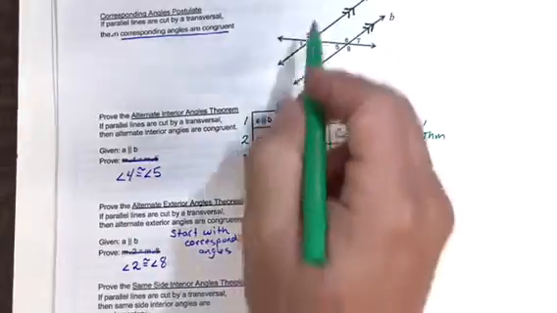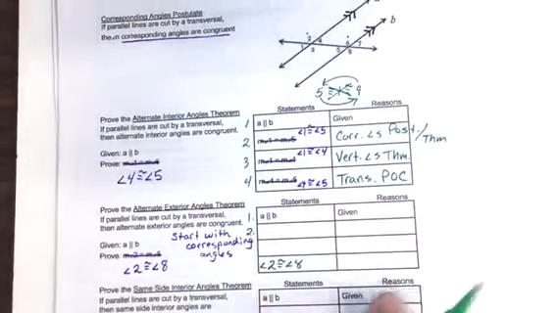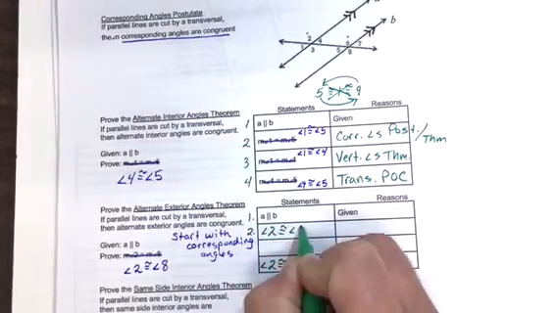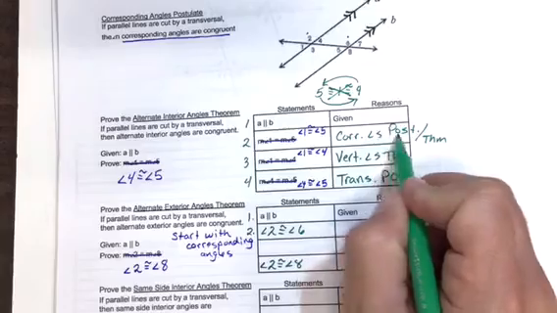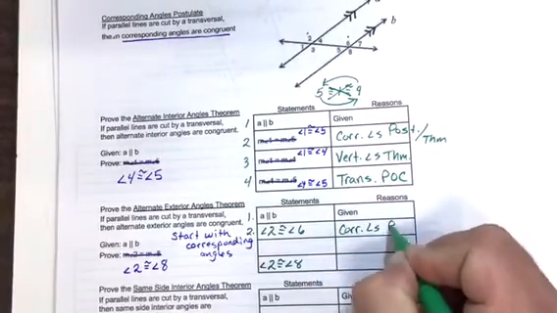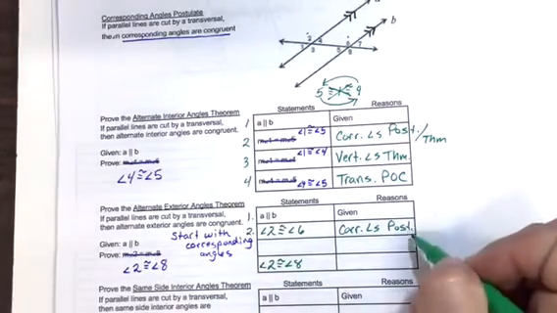So that's what I'm going to do. I'm going to pick angles 2 and 6 to start with. I know angle 2 has to be congruent to angle 6 because of this same reason. They are corresponding angles. Corresponding angles postulate, or call it a theorem, whatever you need to do to remember it.